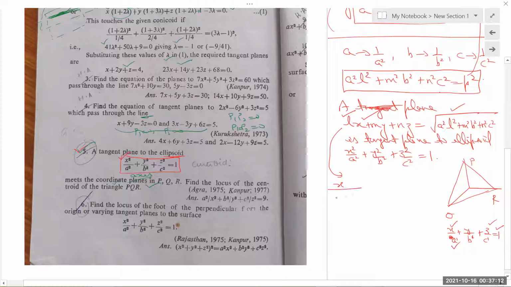Let me write the coordinates of P as x1, 0, 0.